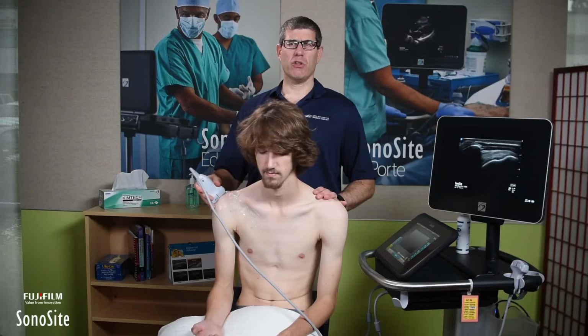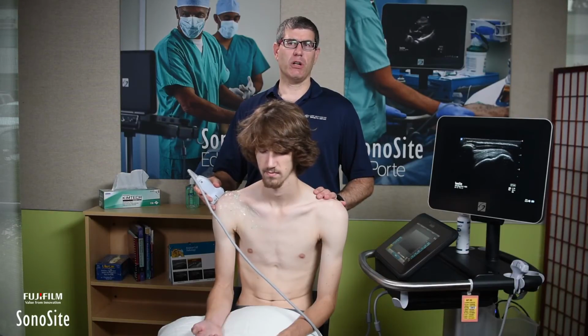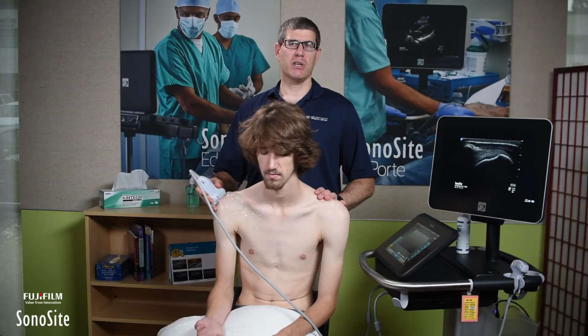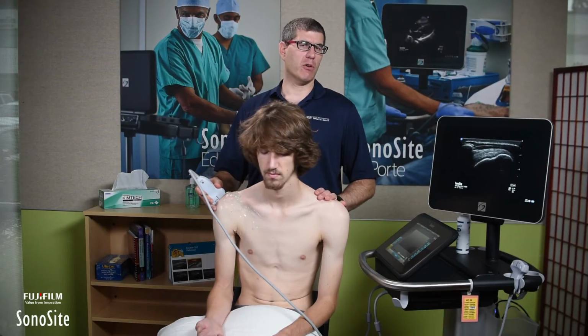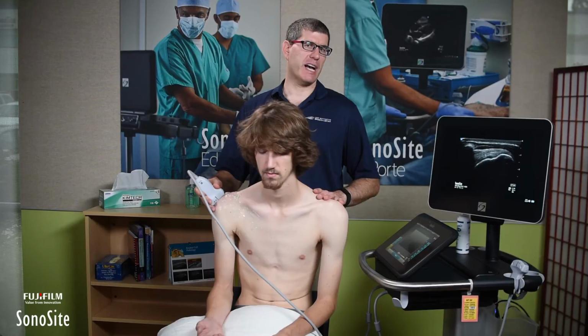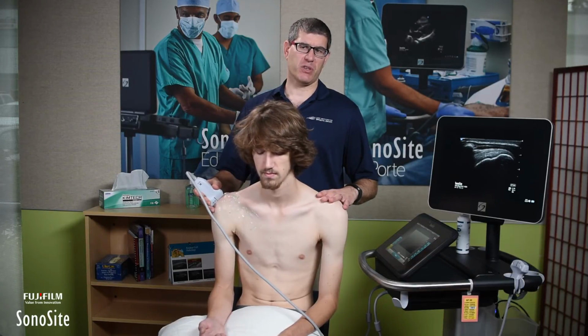So one of the things I want to do is look for clearance. I want to look at how much space I have between the lateral edge of the acromion and the lateral edge of the attachment of the supraspinatus onto the greater tuberosity. So I can just look at that baseline position.